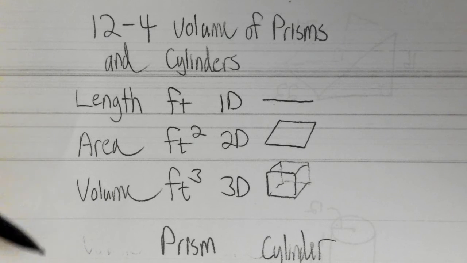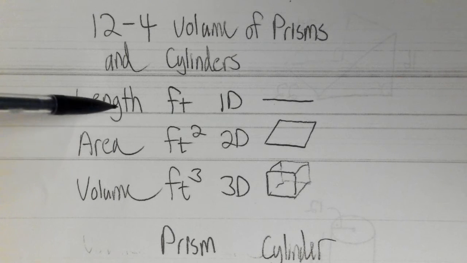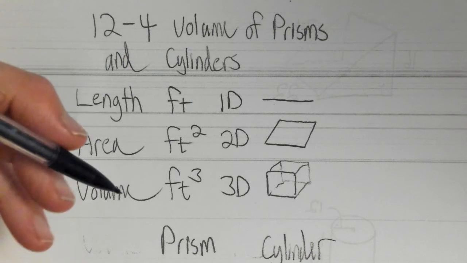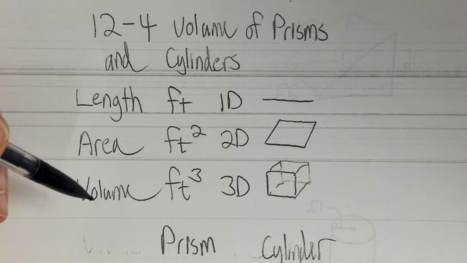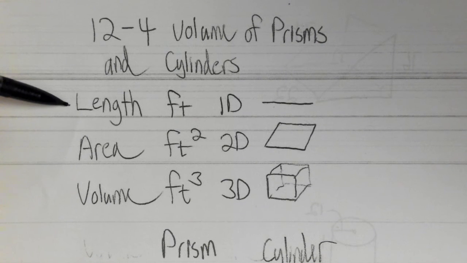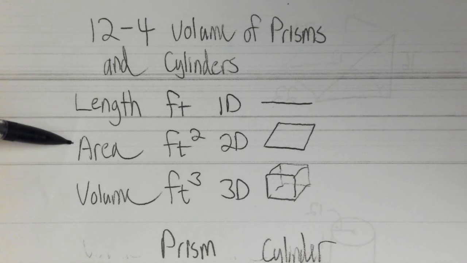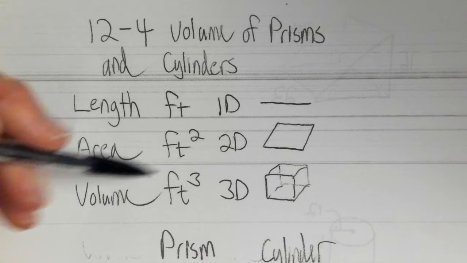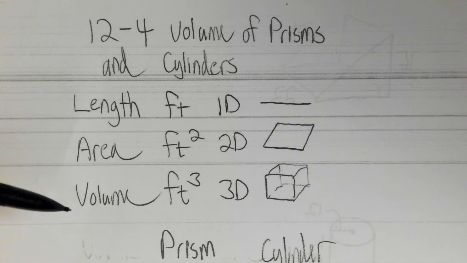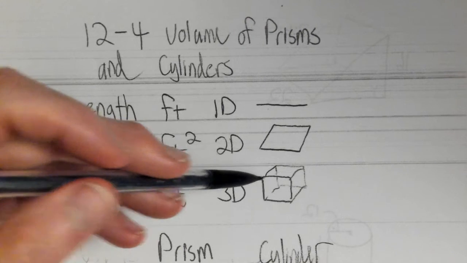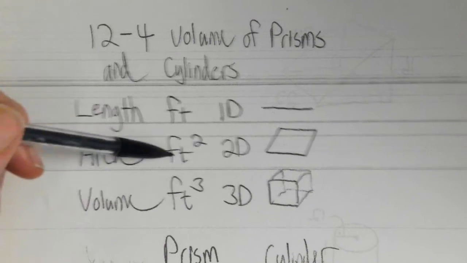And so it's important to understand what example you're using to figure out what type of measurement you should use. For example, if I wanted to see how long it was from my house to somebody else's house, I would measure that in length. If I wanted to see how much fertilizer I needed to cover my backyard, that's a two-dimensional space. I would use square feet. If I wanted to see how many boxes I could stack inside of a room, I would measure the cubic feet of the room. All right. So that's kind of the difference.